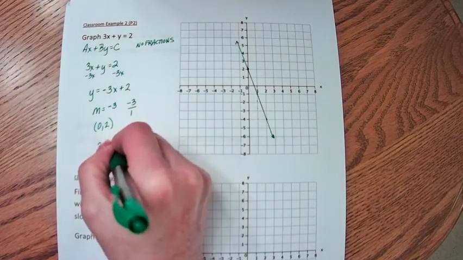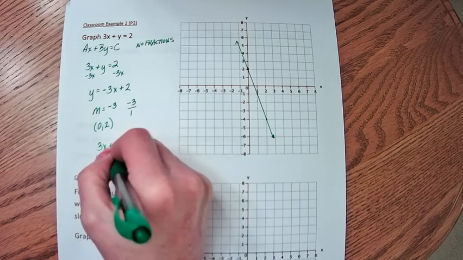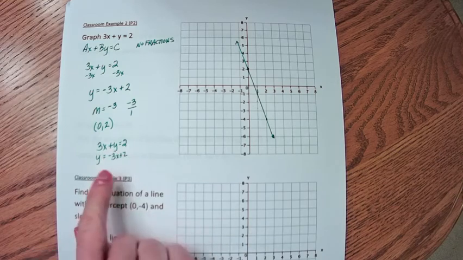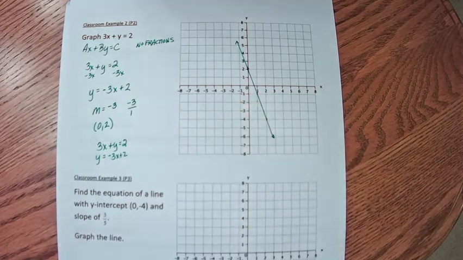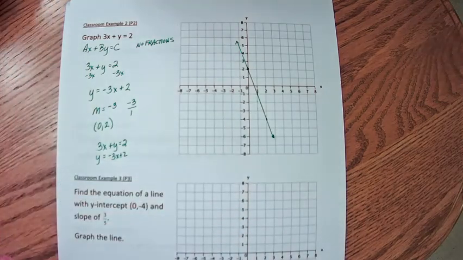So 3x plus y equals 2, and y equals -3x plus 2. These are the same line. It's just that this is general form, and this is slope-intercept form. So why don't you try practice 2?